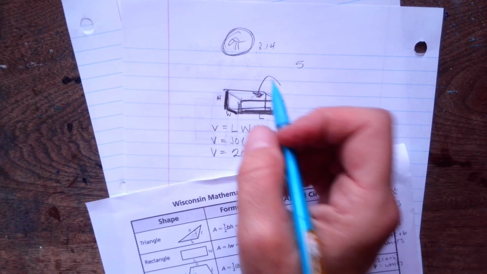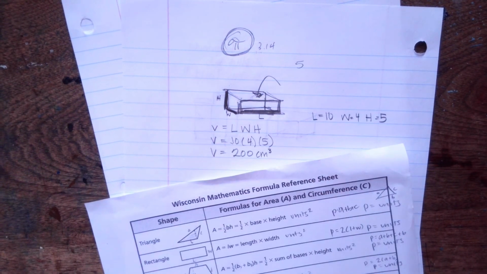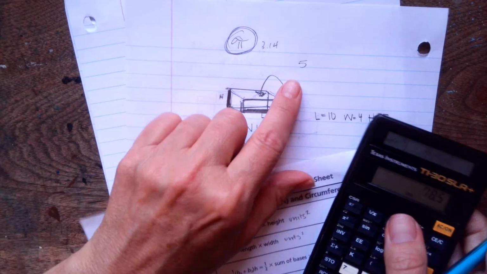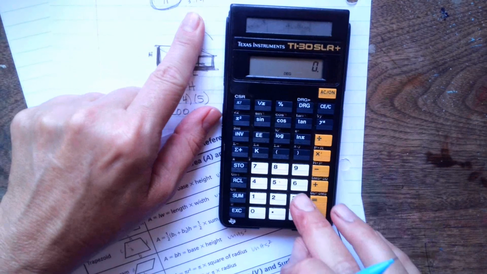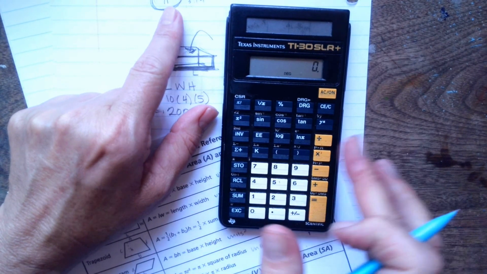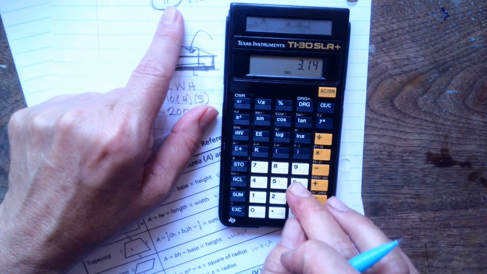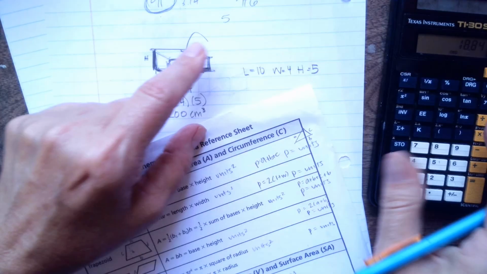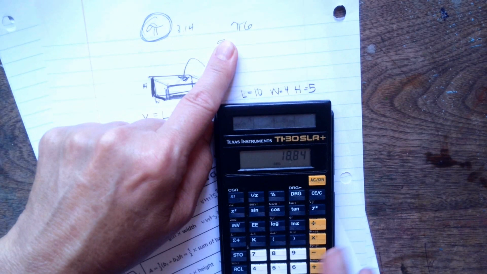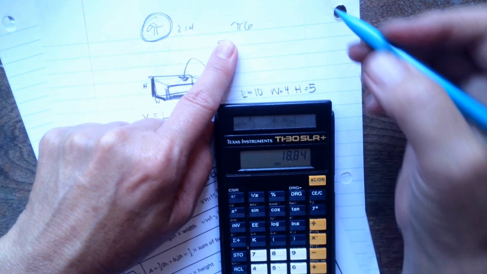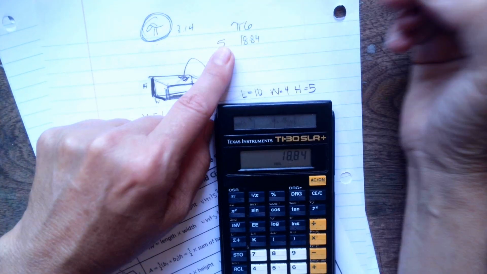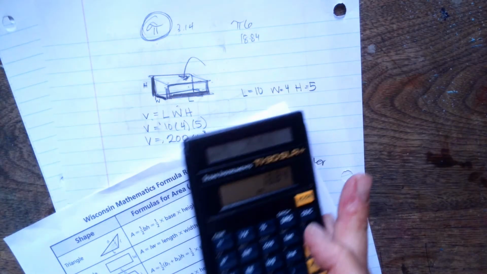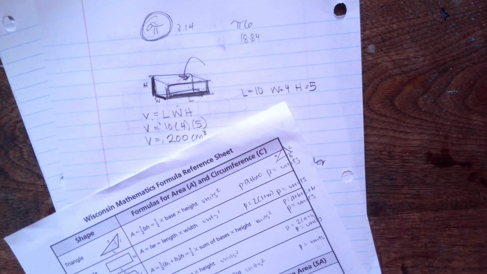It still stands for 3.14. So when you're doing your calculations, instead of writing a symbol, you're going to write 3.14 times 6. If this was the problem, that's what you're doing. 3.14 times 6 would be 18.84. So don't let it intimidate you. It just means 3.14.